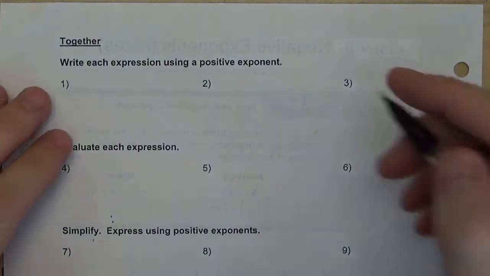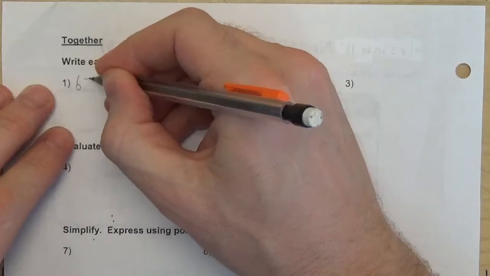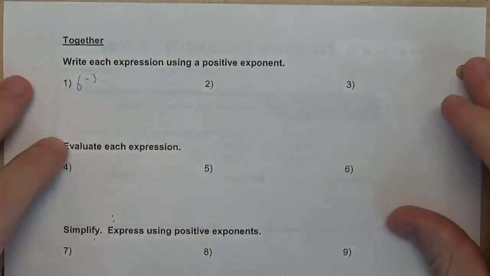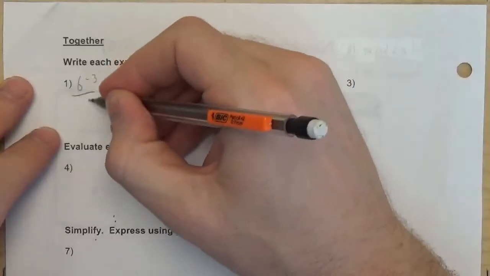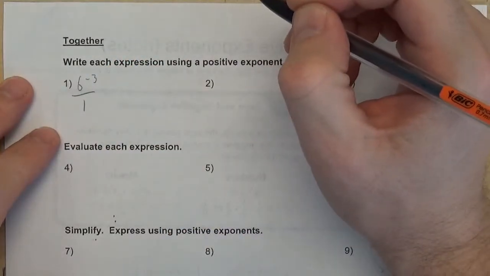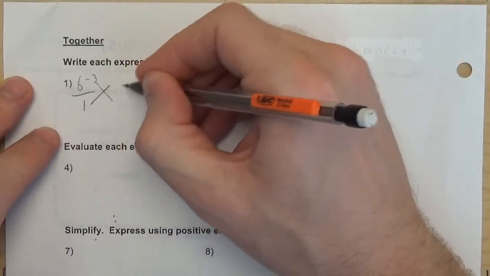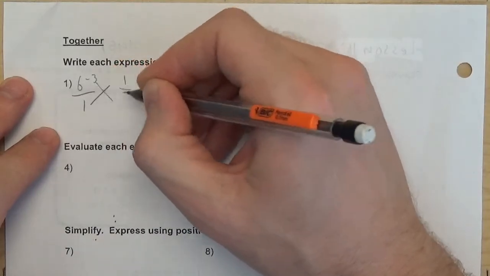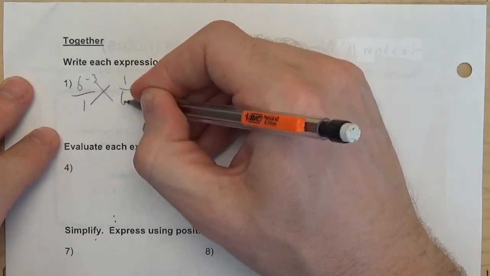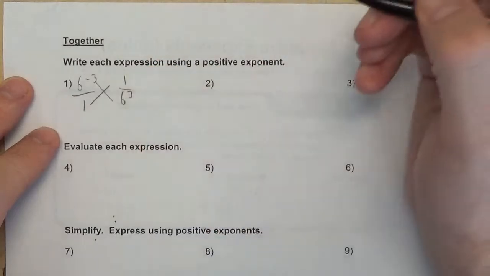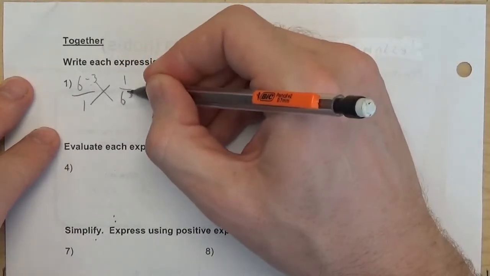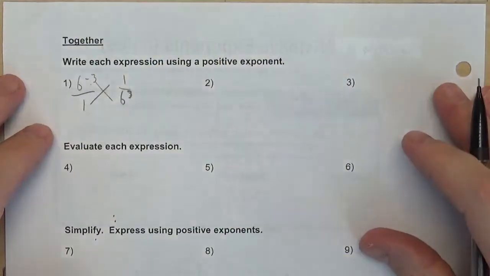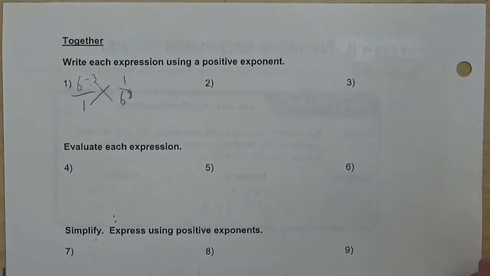So number 1 here is 6 to the negative third power. So we're going to do what we just did through the steps here. First thing is to make sure it's written as a fraction. And then you're going to flip the whole thing over. 1 goes up top. And when you change 6 to the negative third, you change it to the bottom. It becomes 6 to the positive third. And 6 to the negative third and 1 over 6 to the positive third have the same value, just like we did on the other side there with 5 to the negative third.